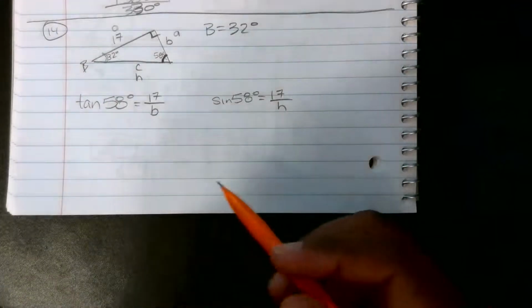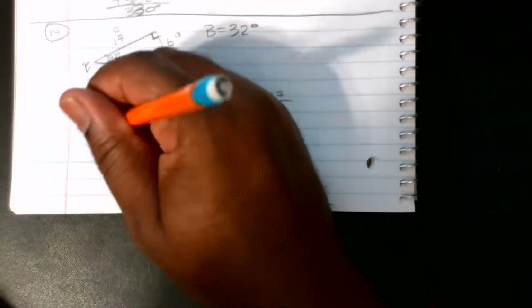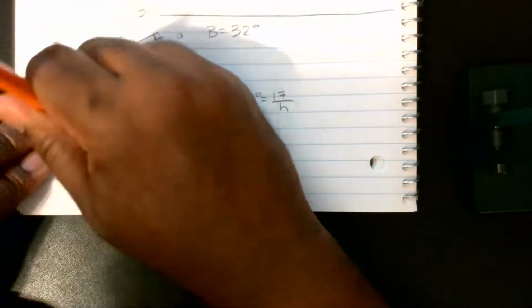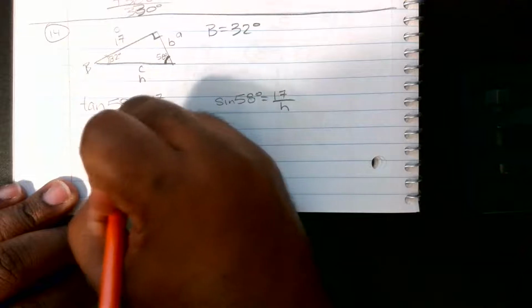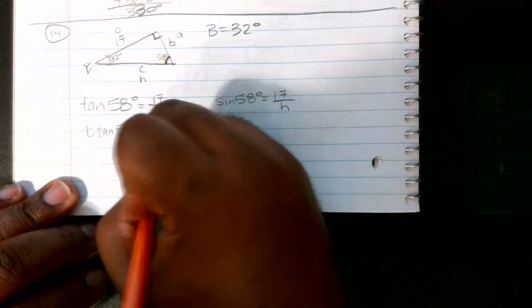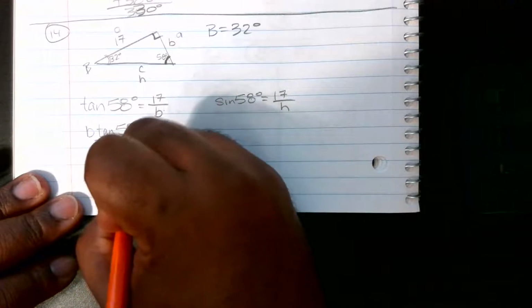You have to do a little bit of algebra. Multiply both sides by b, and I get b tangent of 58 degrees is equal to 17. Then divide by tangent of 58 degrees.